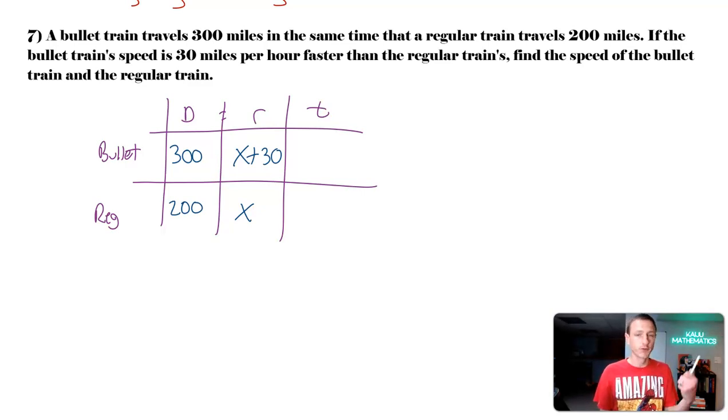So if the regular train is going 100 miles an hour, the bullet train is going 130. If the regular train is going 50, the bullet train is going 80. So we have that connection where whatever the speed of the regular train is, the bullet train is going x plus 30. So now it does say the bullet train travels 300 miles in the same amount of time that the regular train travels 200 miles. So we know the time component is equal to one another.